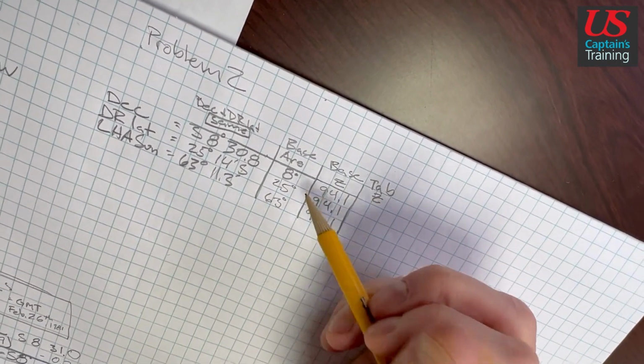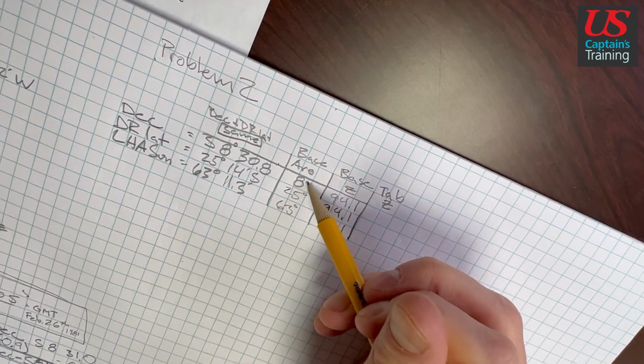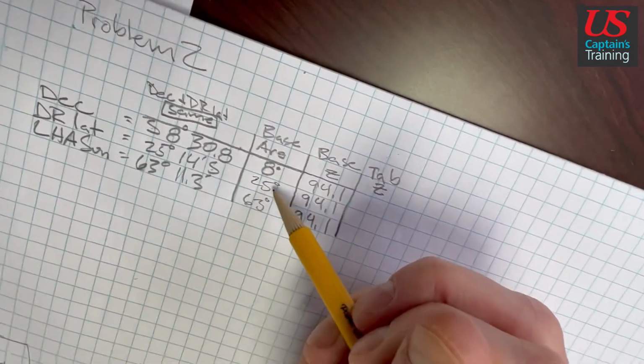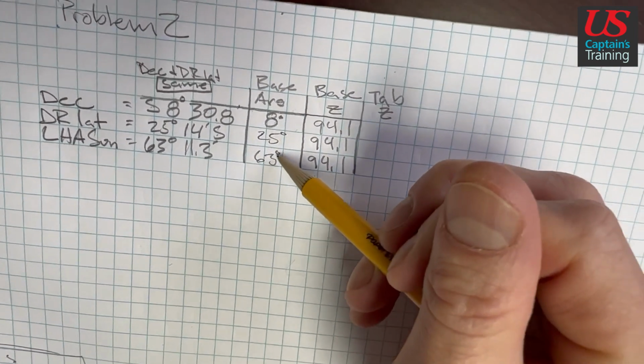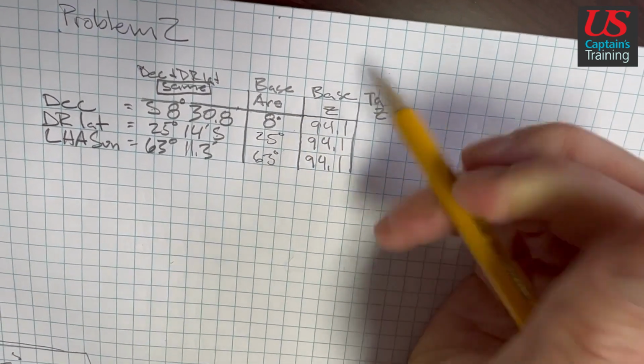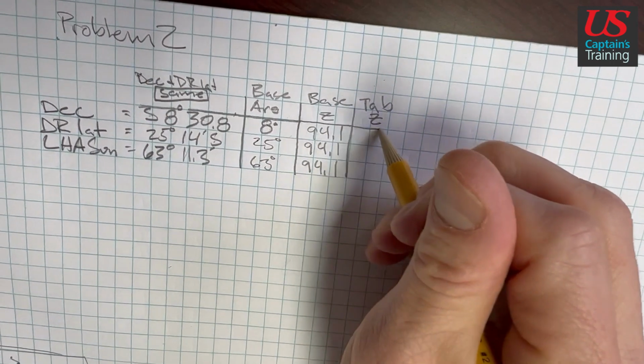And this is interesting. You just bump this one up by 1 degree and leave these two. And then the second one, you bump this up by 1 degree, leave these two. And the third one, you bump this up by 1 degree and leave these two. And that's what this tab Z is right here.